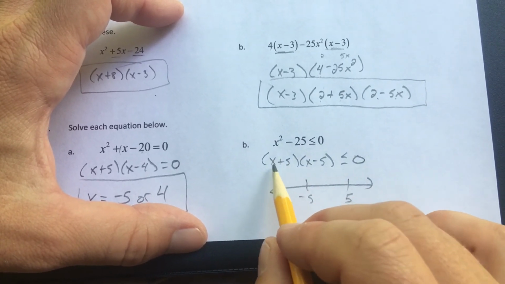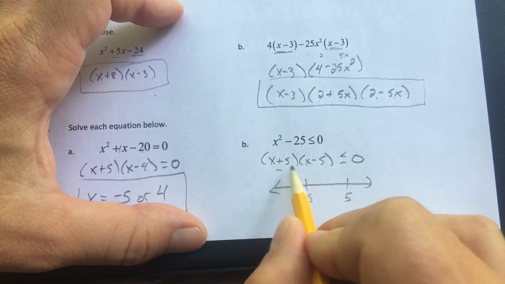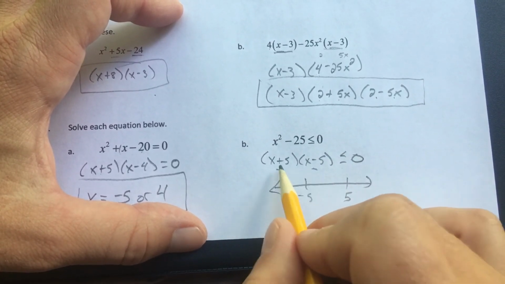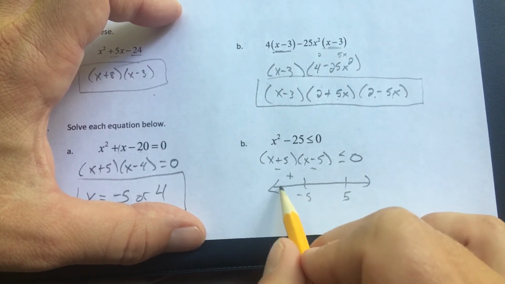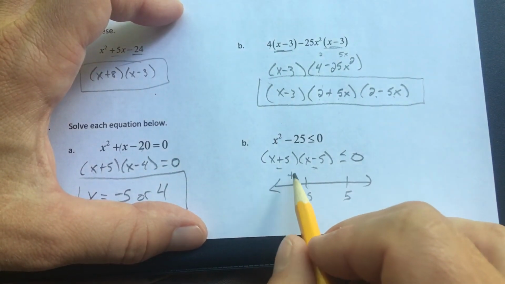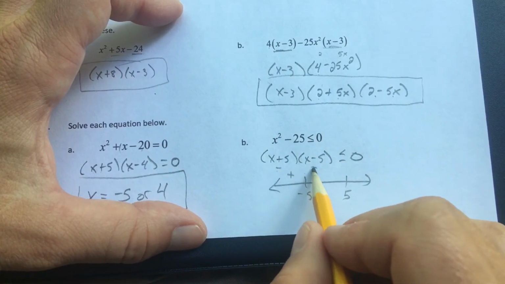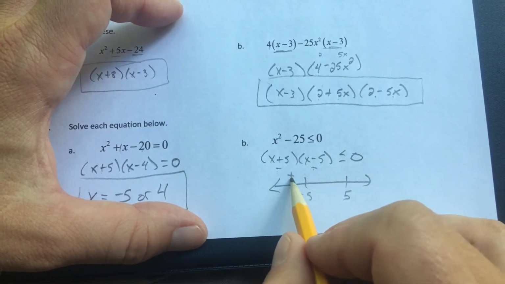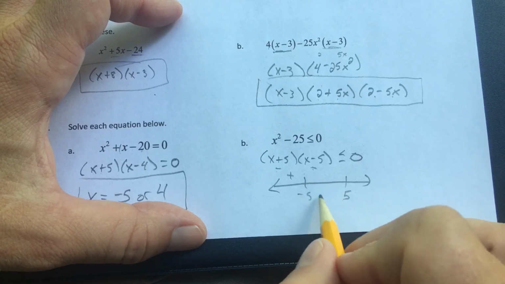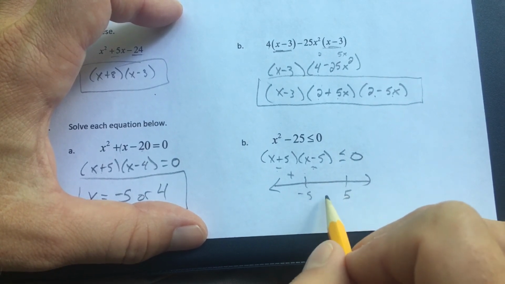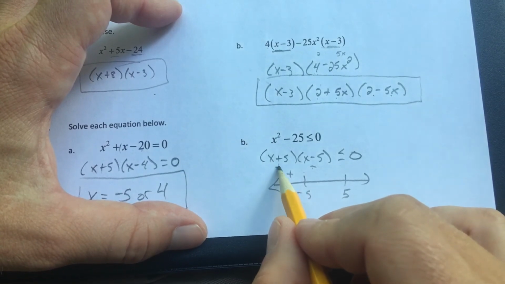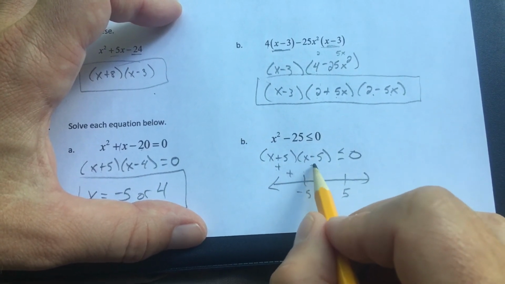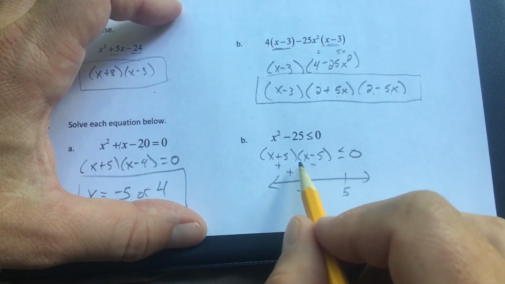If I were to put negative 10 in here, that would give me a negative, and that would make this negative. And negative times negative would make a positive. So if I put any number less than negative 5 in, it'll always give me this negative-negative combo, which turns into a positive when I multiply. Now, if I were to put something between negative 5 and 5, and say if I put 0 in, 0 plus 5 would be 5, that would become positive now, and 0 minus 5 would still be negative. Positive times negative would give me a negative.